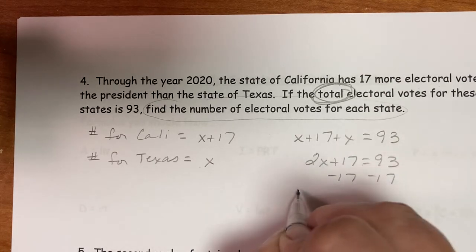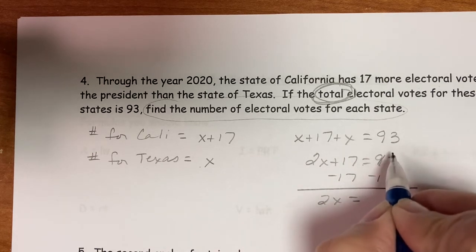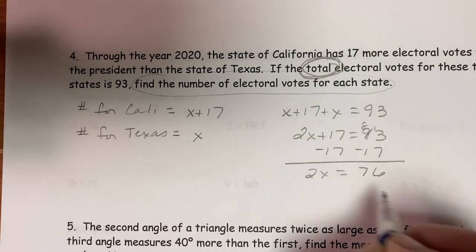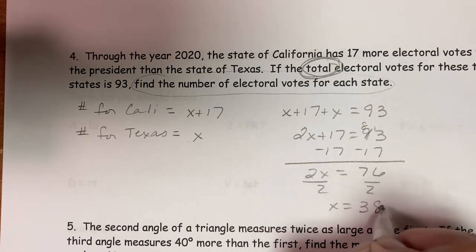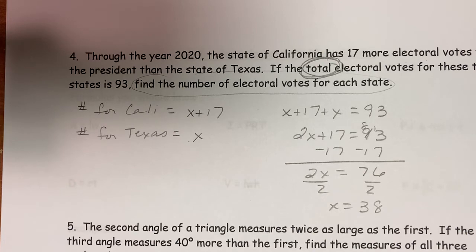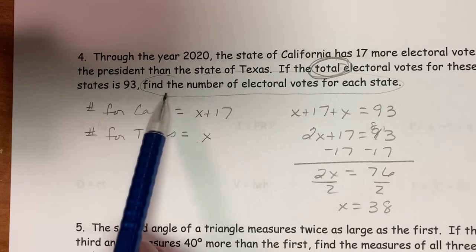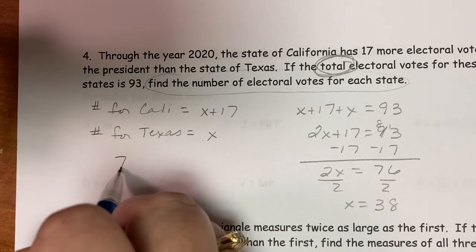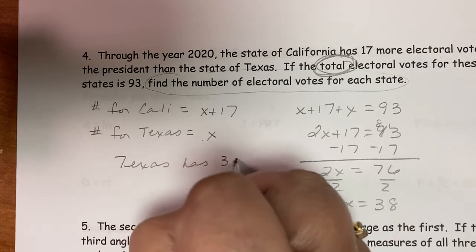Subtract 17 from both sides. 2x is going to be equal to, let's see, it looks like 76. You guys have calculators. Divide by 2, divided by 2. X equals 38. What did I just find? 38 is the number of electoral votes for Texas. It asks us to find the number for each state, so we need both of them. So Texas has 38 votes.